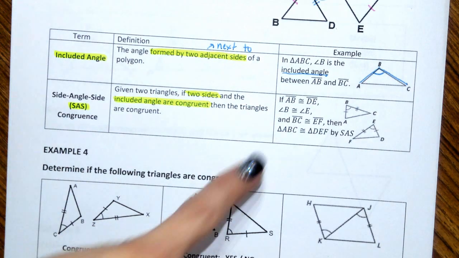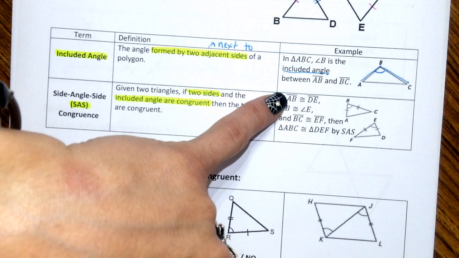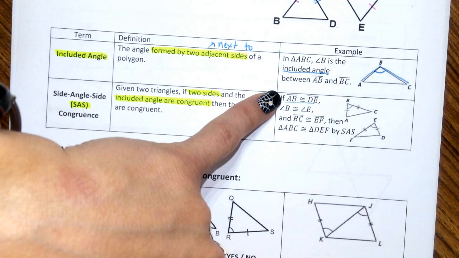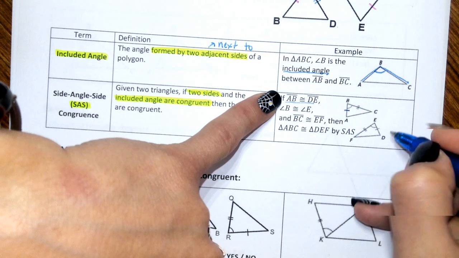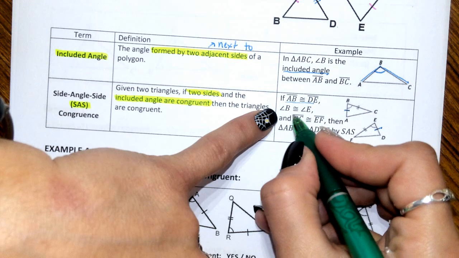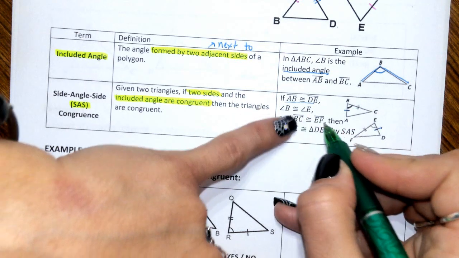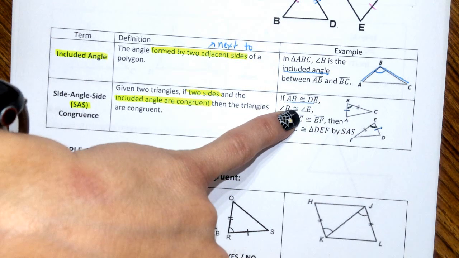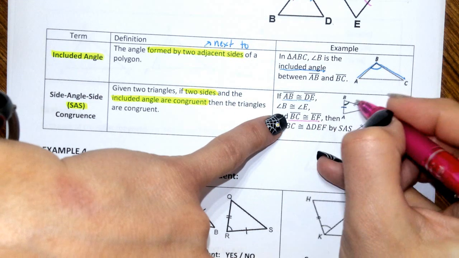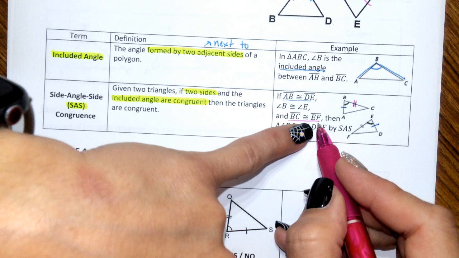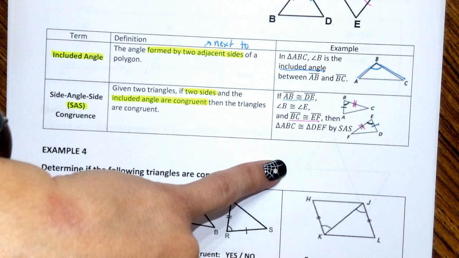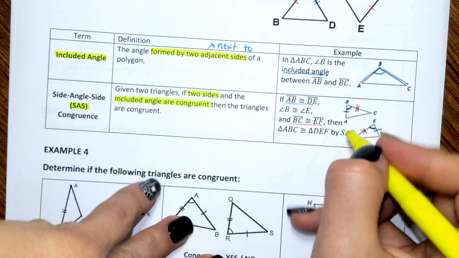So we look over here. We have segment AB is congruent to segment DE. Here I see one tick mark and one tick mark. Then we're seeing that angle B is congruent to angle E. And then the last two, segment BC, I see two tick marks, is congruent to segment EF, where I see two tick marks. So we have congruent by SAS.